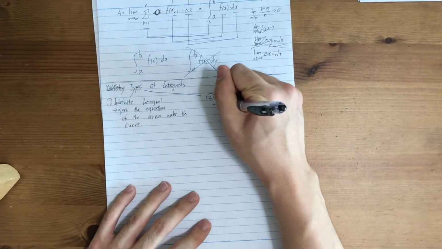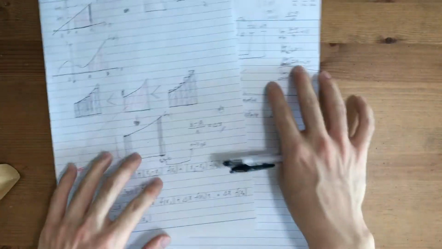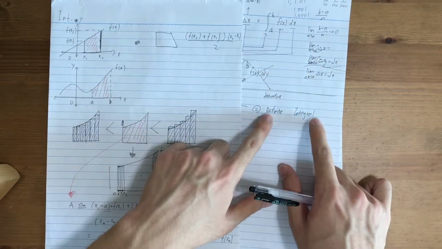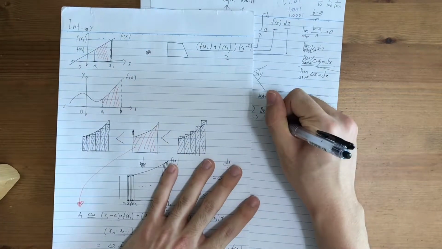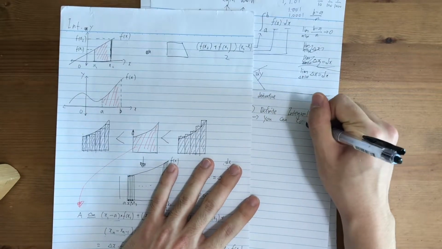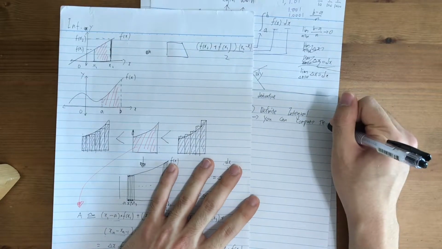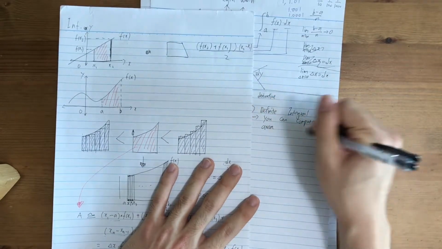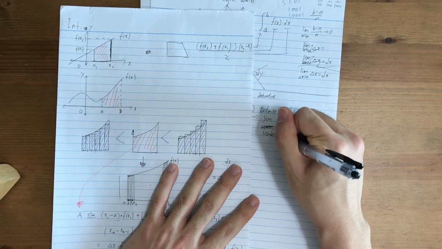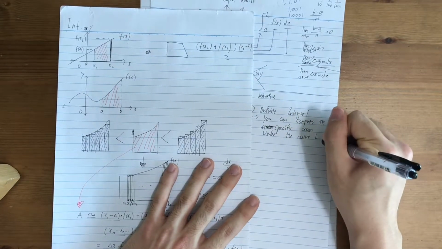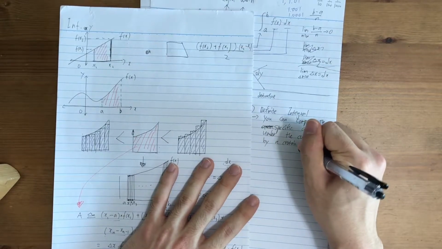Then what about definite integrals? It must be the opposite, right? It gives you the exact area. What it means by definite integral is that the boundary is defined, so you can compute the specific area under the curve bounded by a certain boundary.